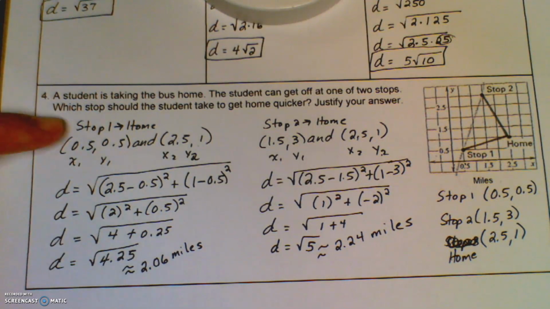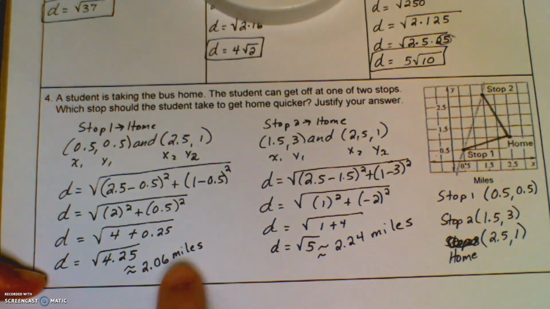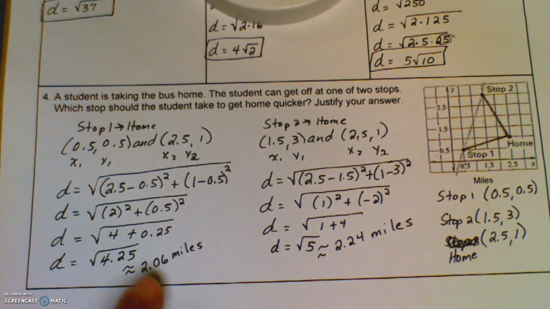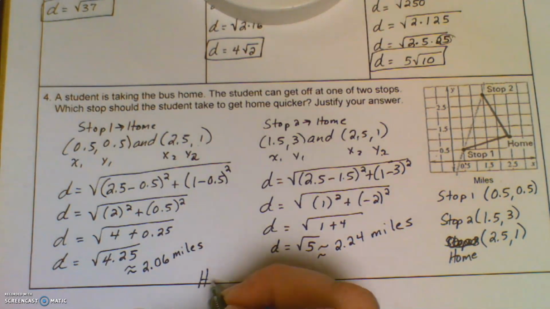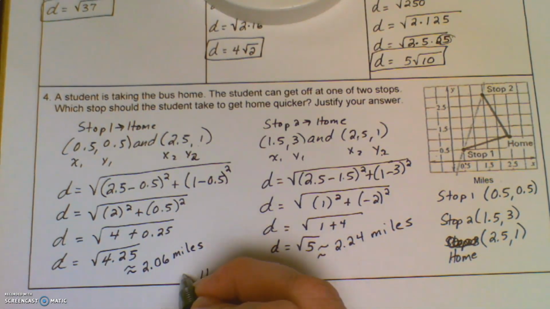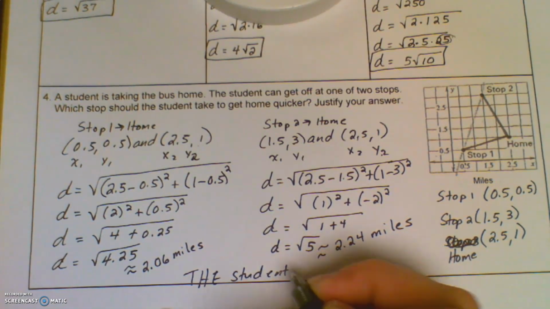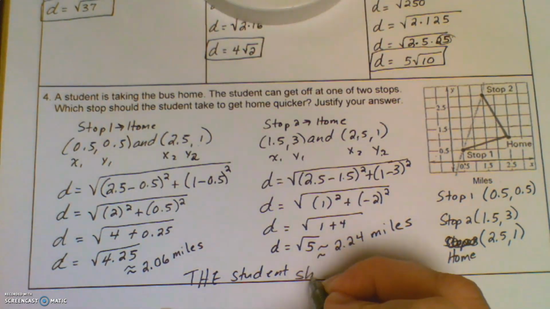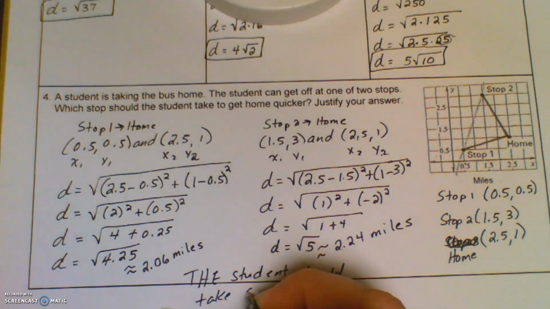So which stop should the student take to get home quicker? Stop 1 has the shortest amount of miles. So we would say the student should take stop 1.